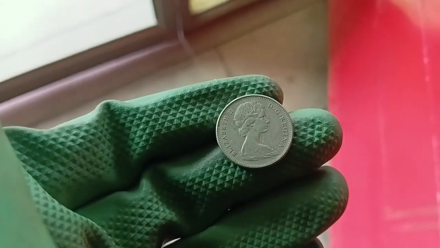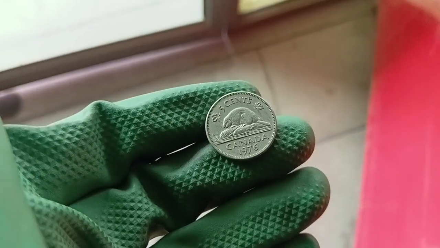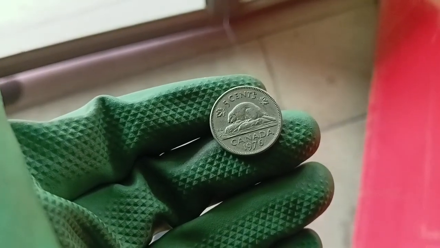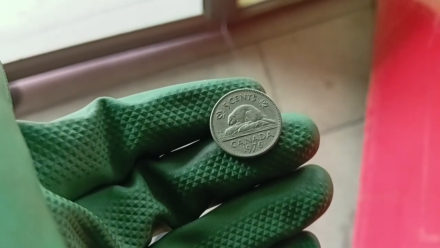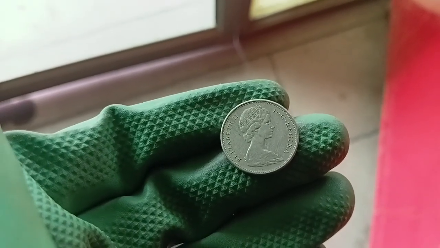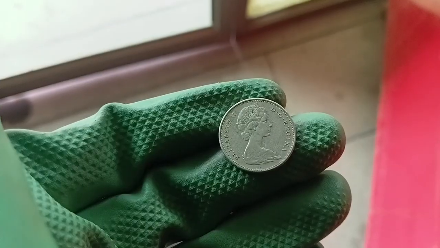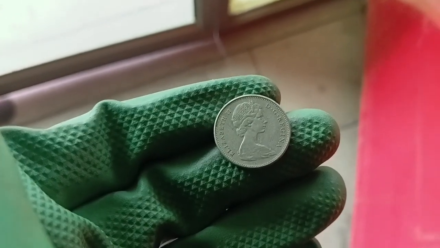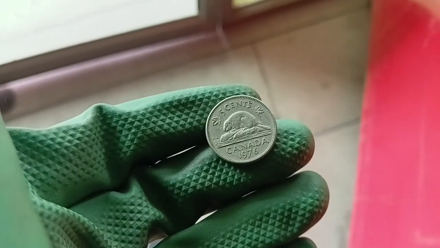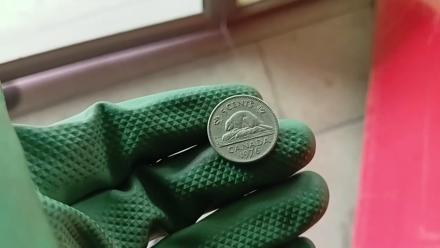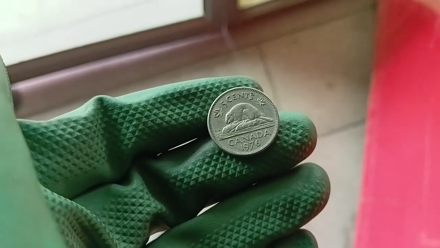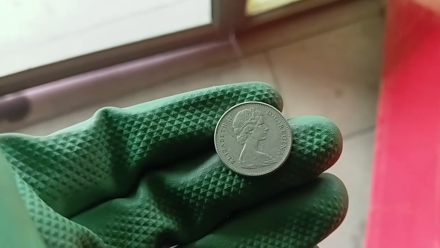It is also a good starting point for new collectors who want to learn about grading, design, and value over time. Let's dive deeper into the history of the Canada 5-cent 1976 coin. The 5-cent coin or nickel has been an important part of Canadian currency since the mid-1800s. Over the years, the design and composition have changed, reflecting Canada's growth, economy, and national identity. The 1976 coin was issued during a period of stability in Canadian coinage when the Royal Canadian Mint was producing coins for circulation with consistent quality and design.